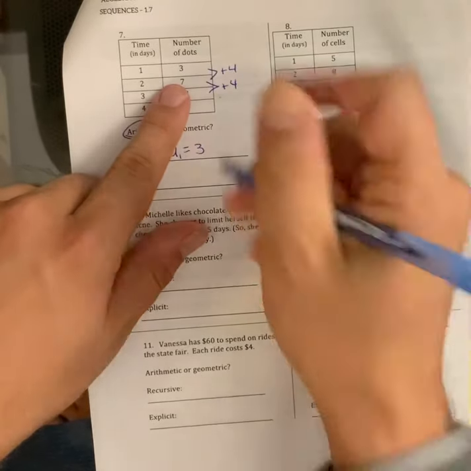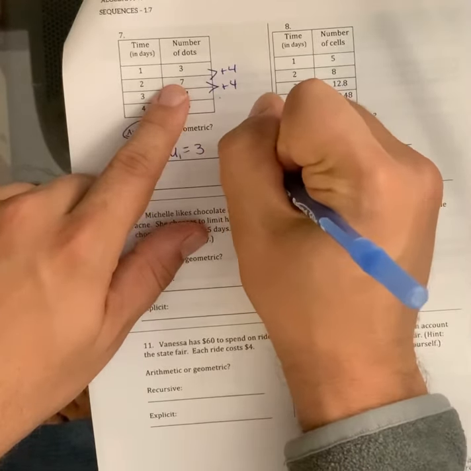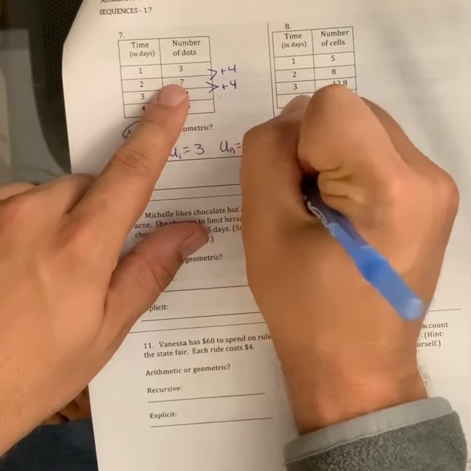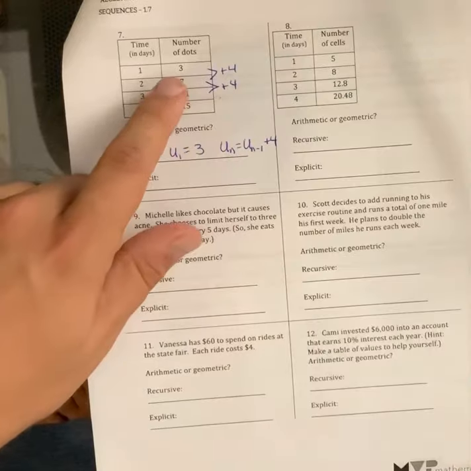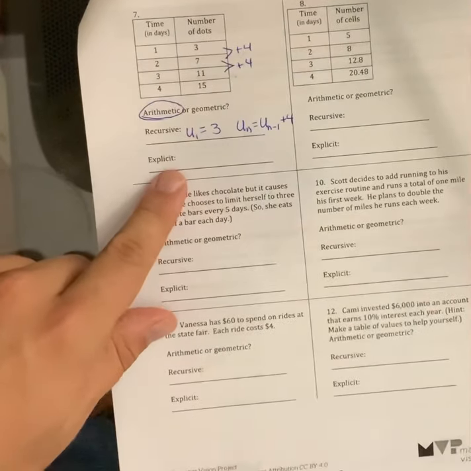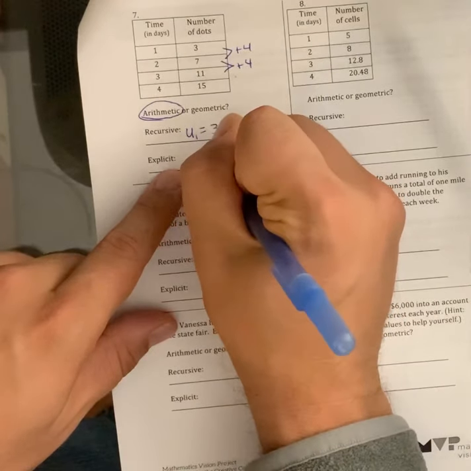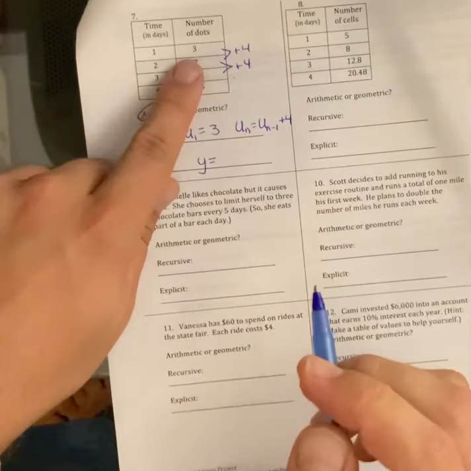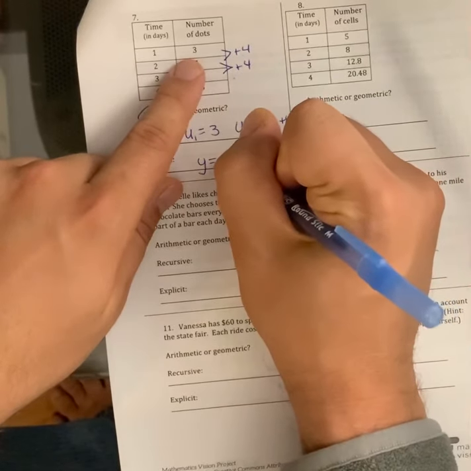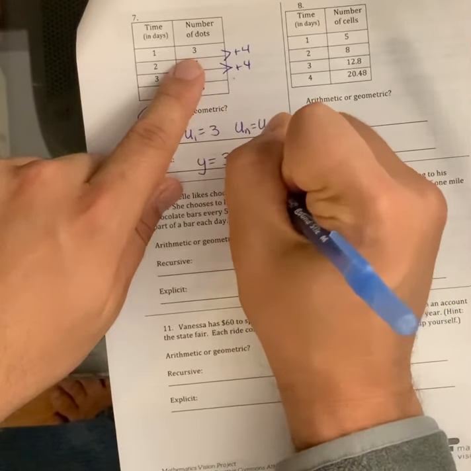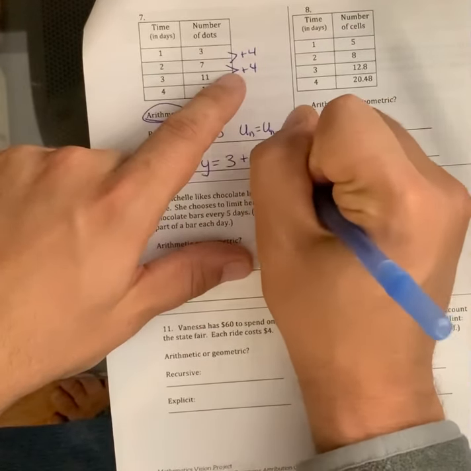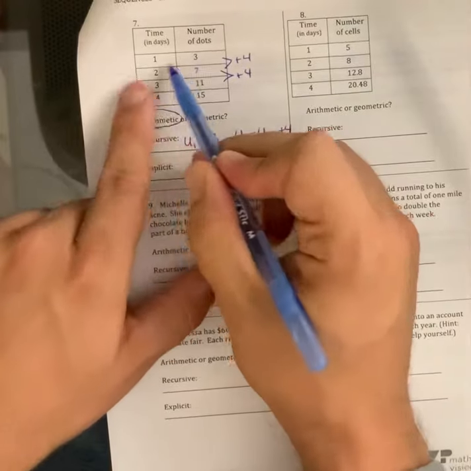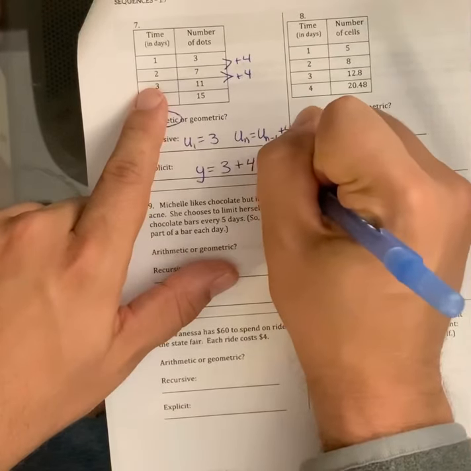And then my recursive formula, U sub n equals U sub n minus 1, plus my common difference, which is I'm adding 4. And then my explicit equation, again, we put y is equal to, we're going to start with the first term, so 3 plus, my common difference is 4. And then since I started from the first term, we put n minus 1.